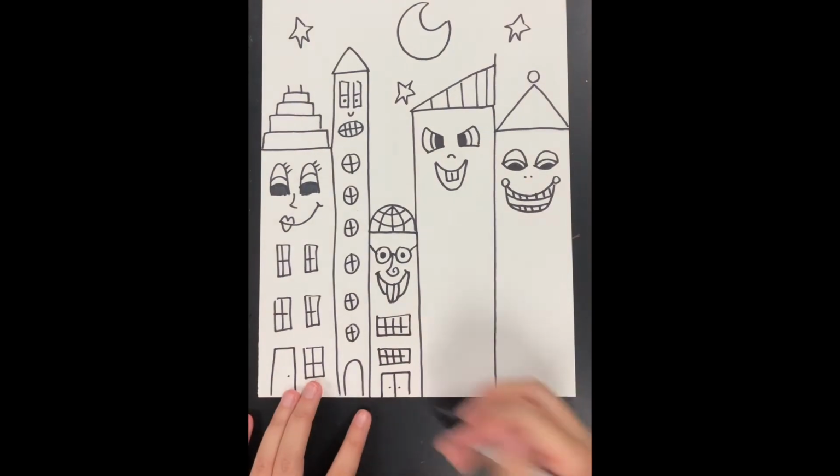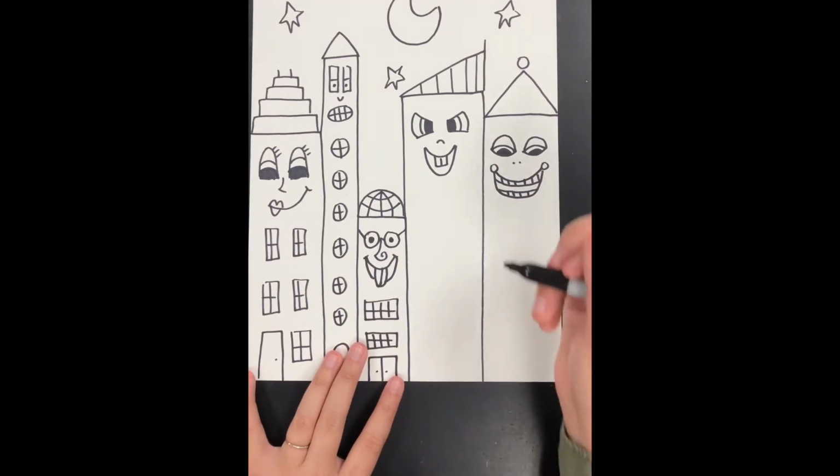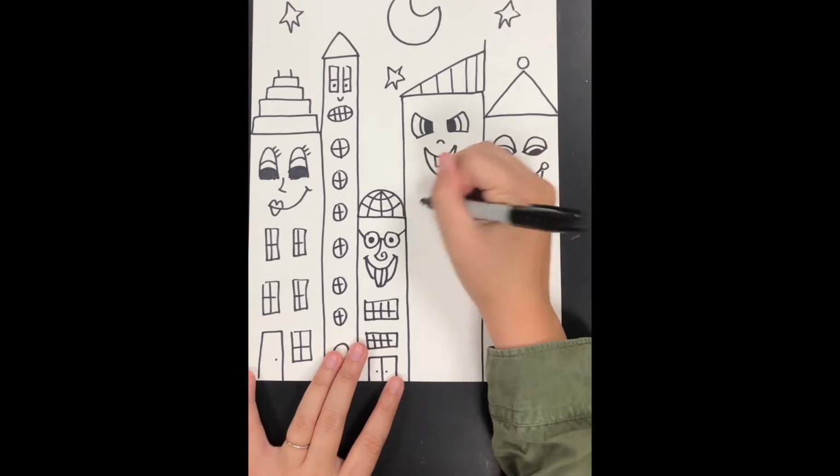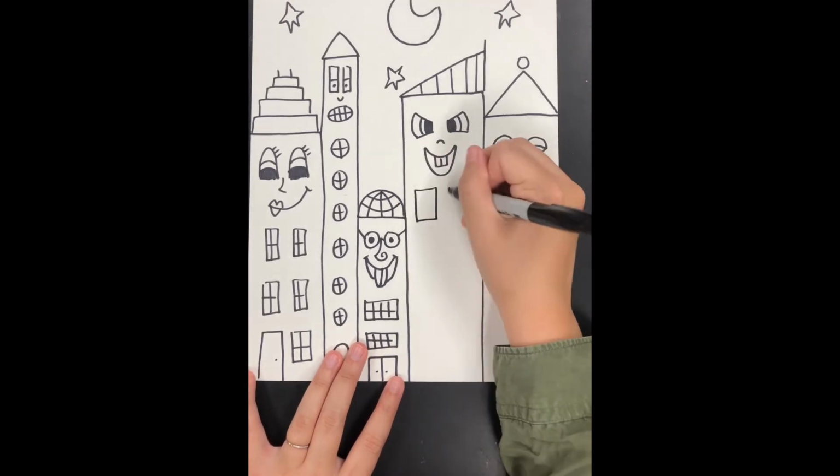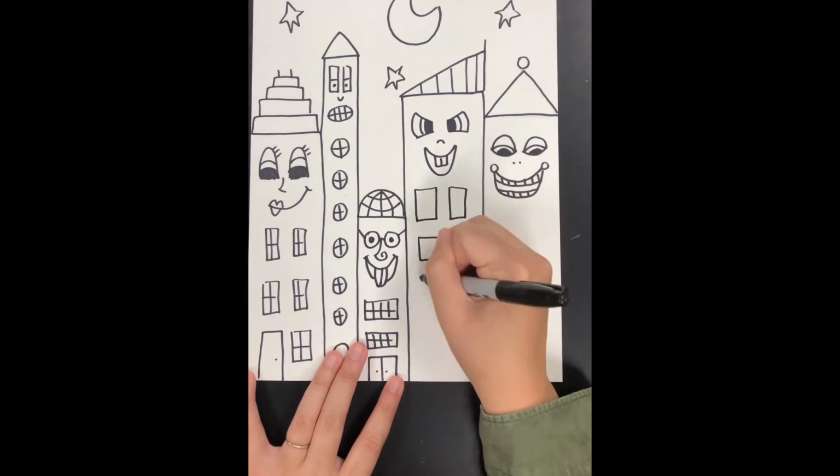Just like I said with our buildings, we want to have variety. We want to have a selection of different things to give our artwork interest. So don't do the same thing over and over again. Think about how you can make it different.